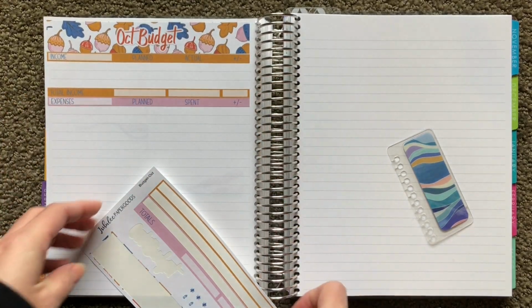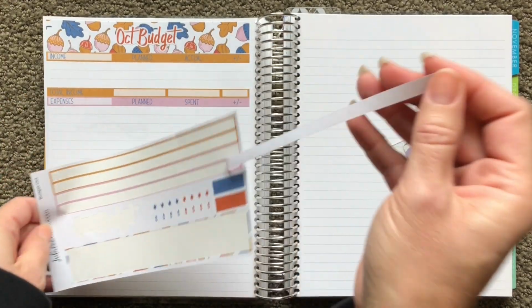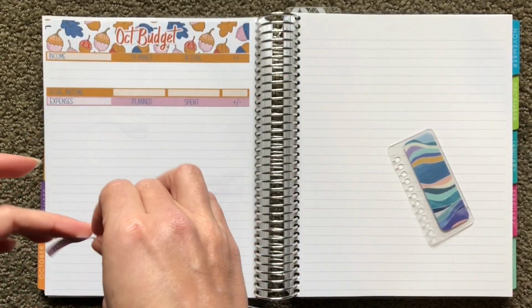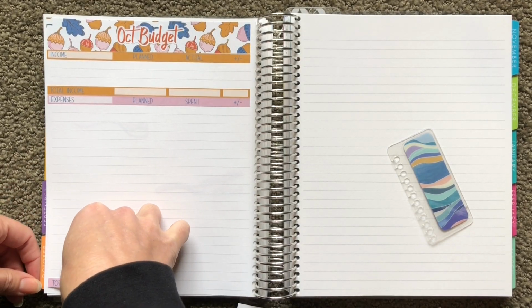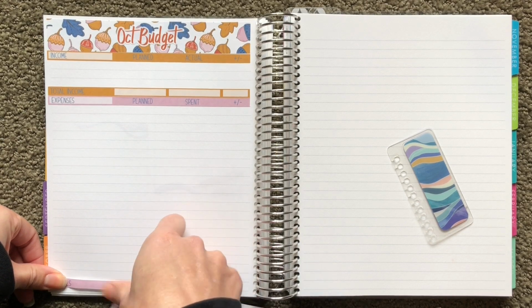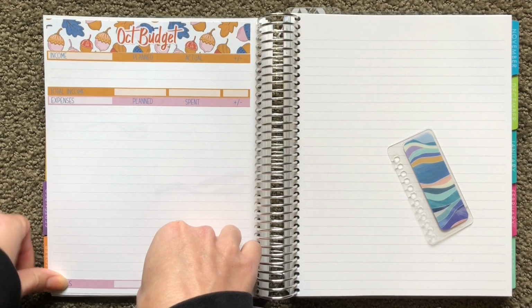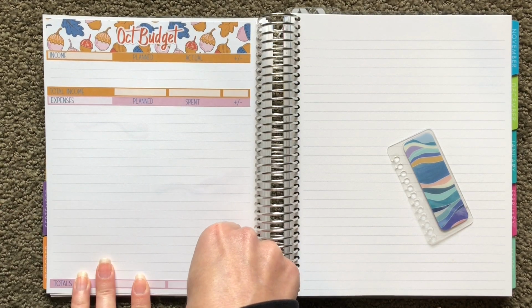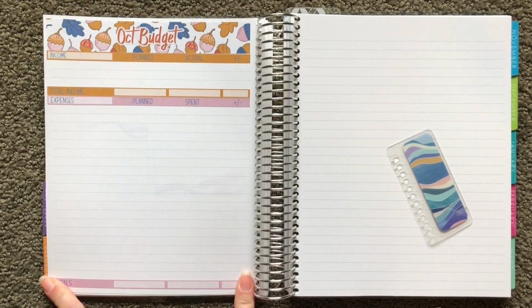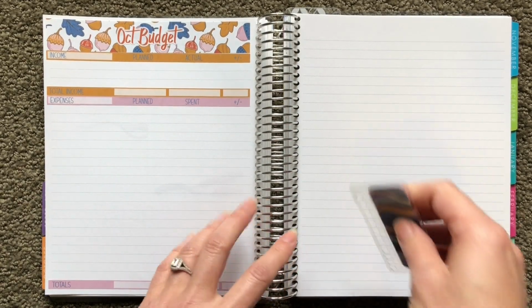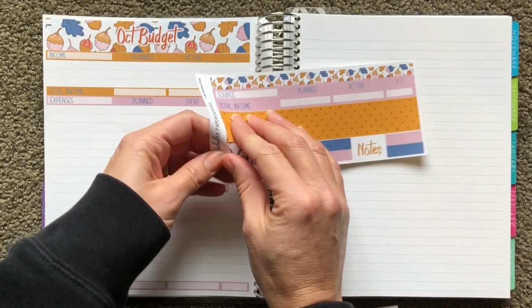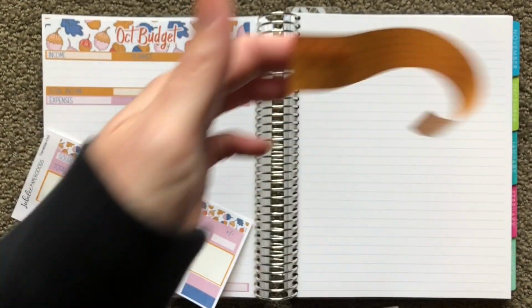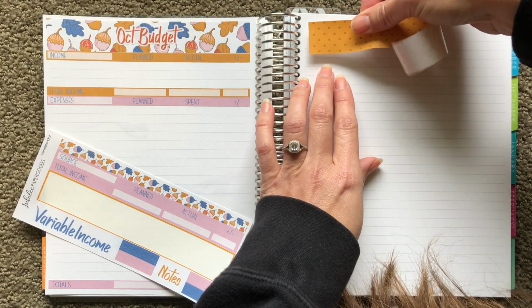So we will get this portion set up. Very good. We will have our totals down at the bottom. There we go. Then I think I'll just go right ahead and I will do the variable income right here.